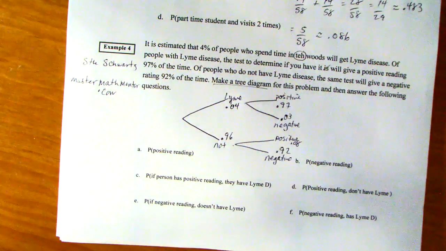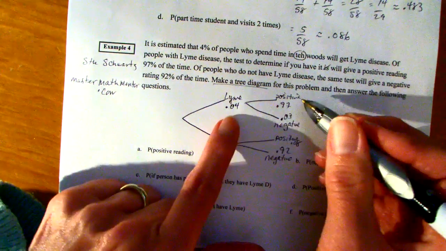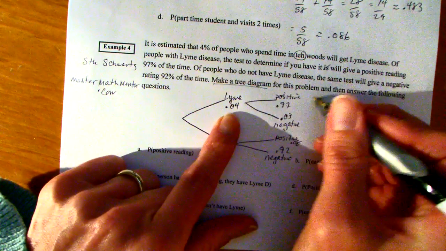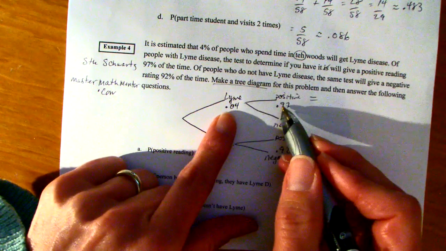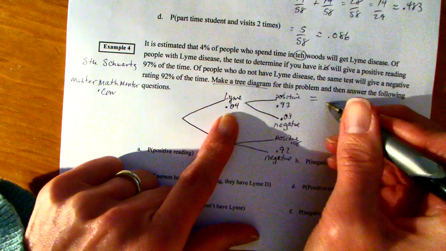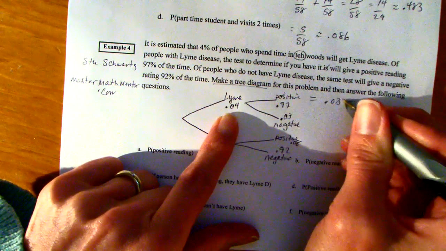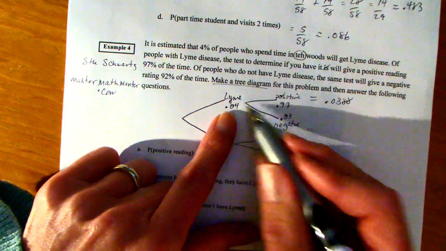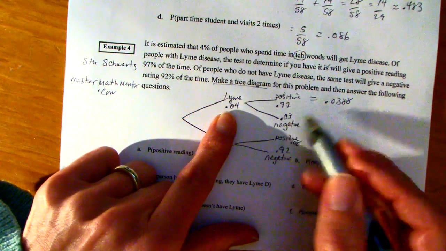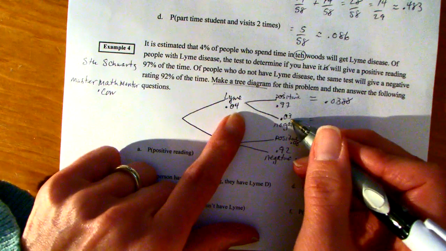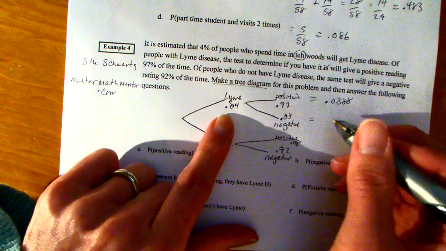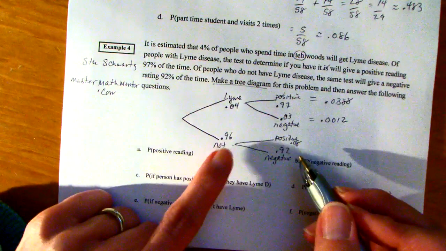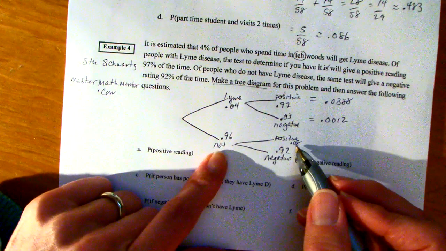Okay, so what percentage of people with Lyme disease test positive? So what you do is they have this and that. So we got to multiply these. 0.0388. I did the math ahead of time. How about those who have Lyme disease but test negative? This is really scary. I know 4 times 3 is 12, but then I have 4 behind the decimal, so 0.0012.